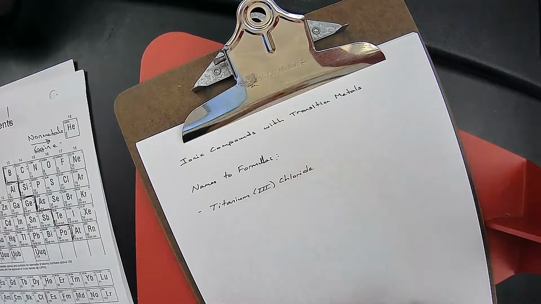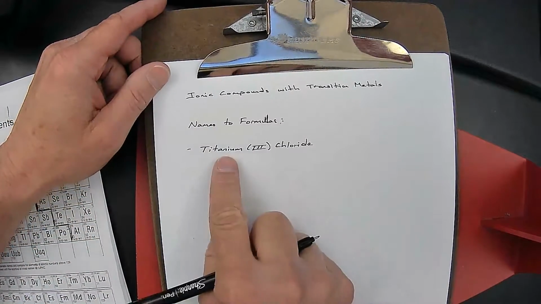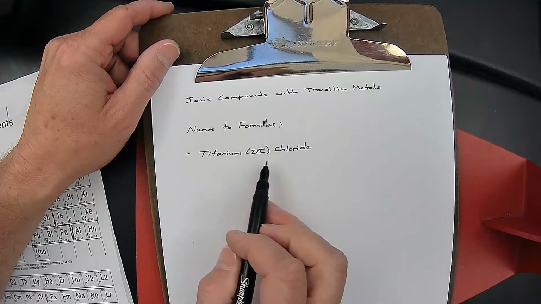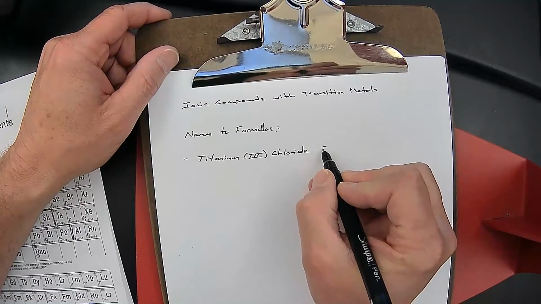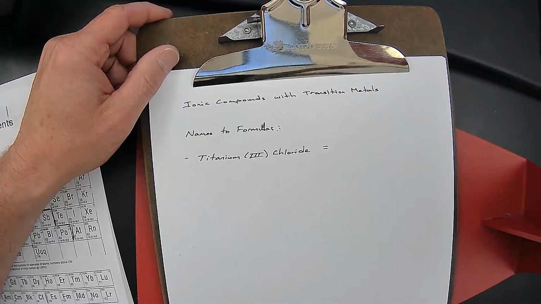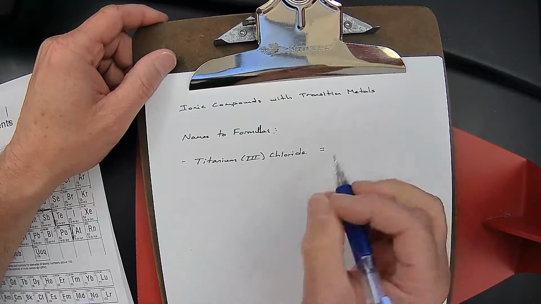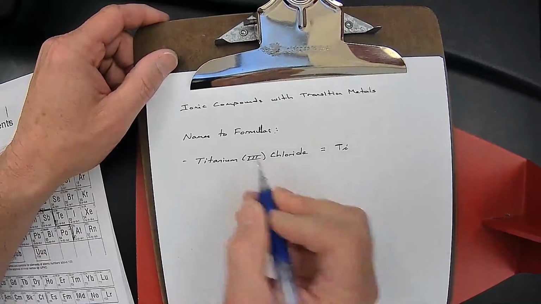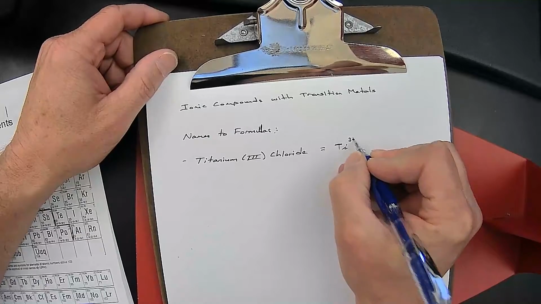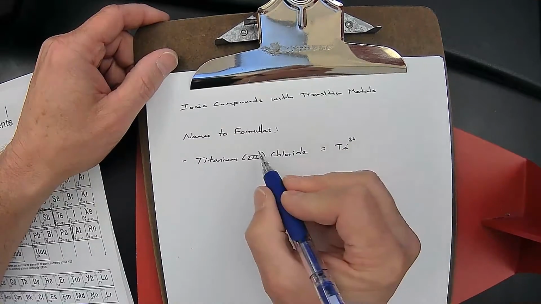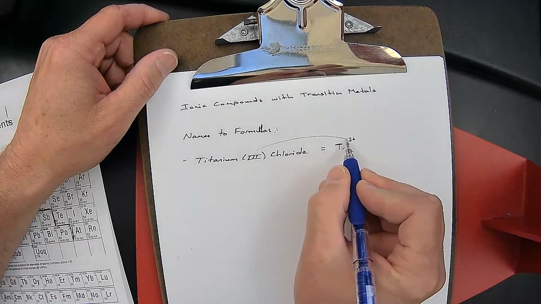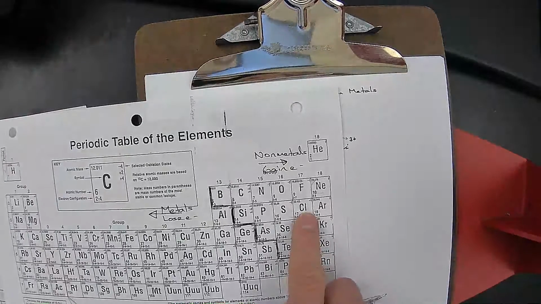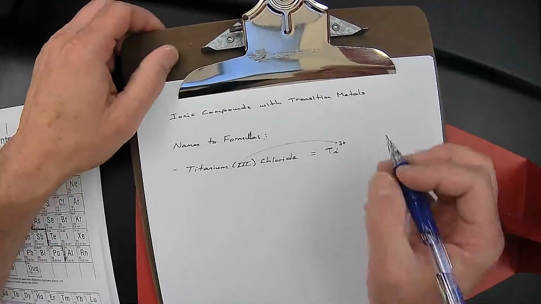If we were writing the formula for titanium 3 chloride, the Roman numeral will give us the charge that is on that element. So titanium with a Roman numeral 3 indicates that this is a 3 plus charge. That's what this 3 indicates. And then chloride from column 7A is a 1 minus.